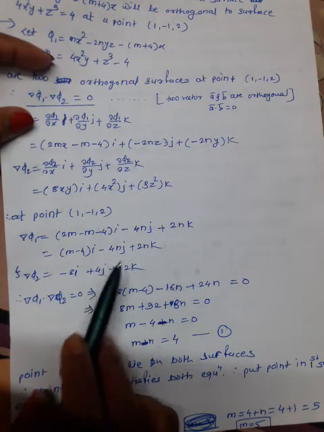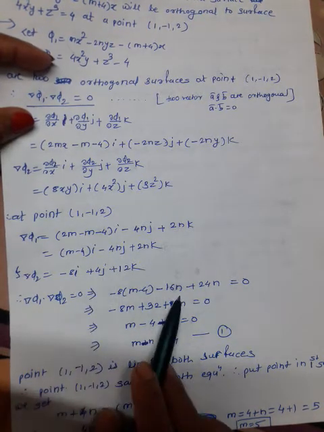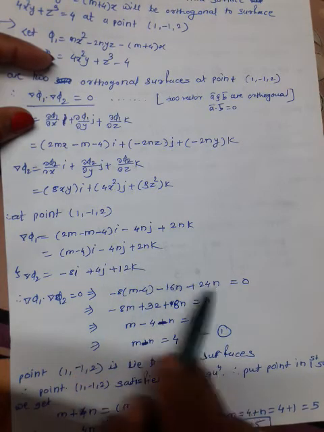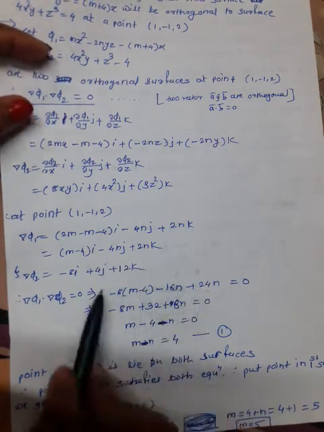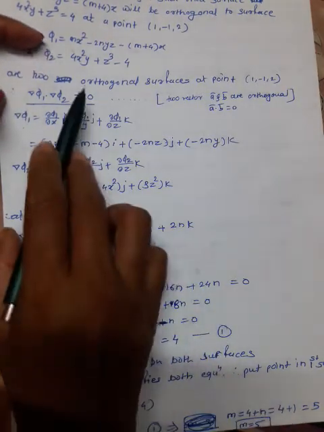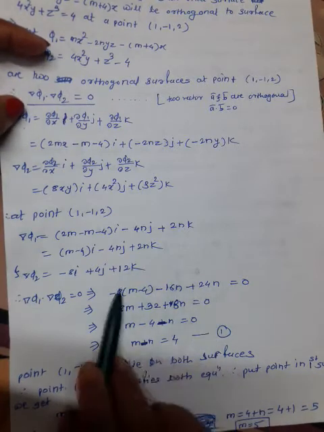Minus plus minus 4n into 4 is 16n, and plus into plus 12 into 2 is 24n. Corresponding ijk coefficients should only be multiplied and added. This is a dot product of two vectors, equal to 0 as it is on the RHS. Now we have to solve this equation.